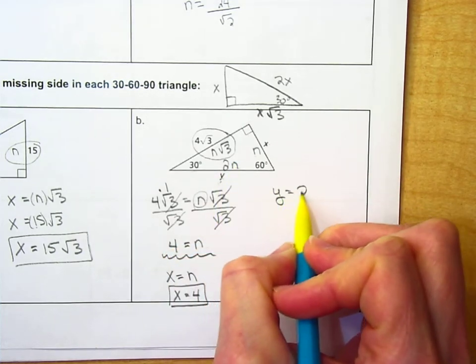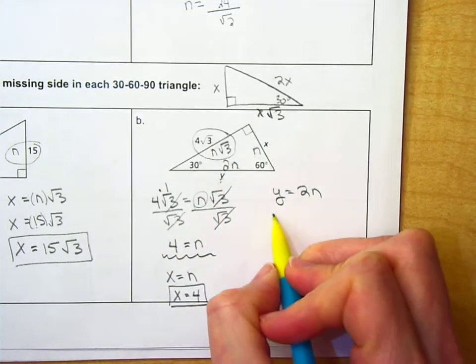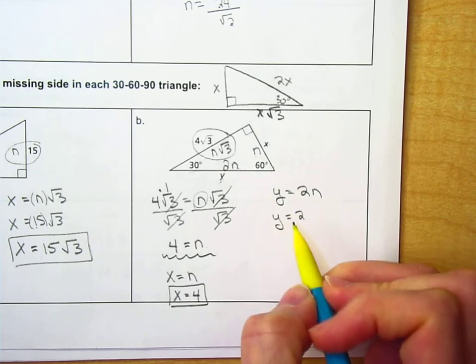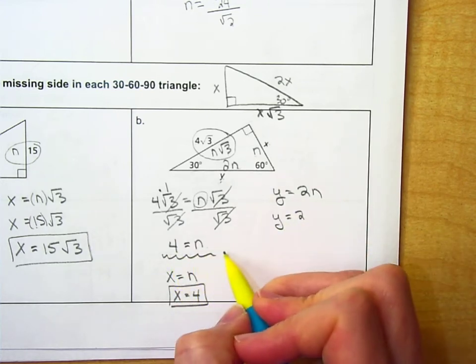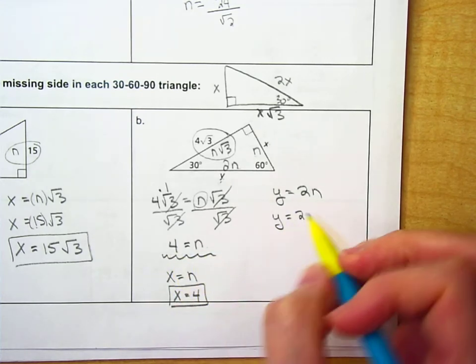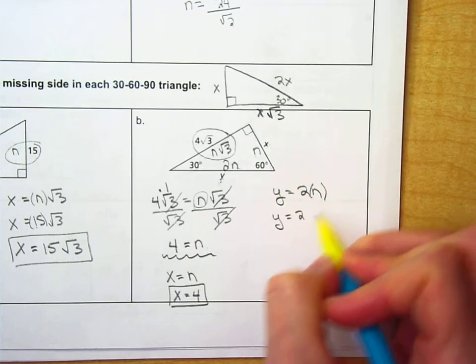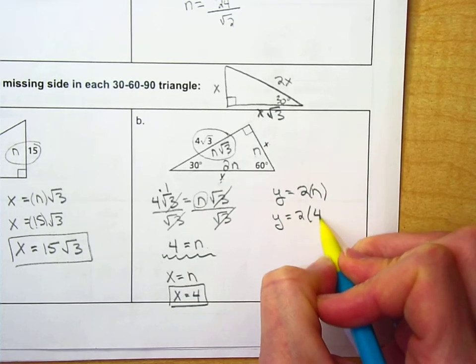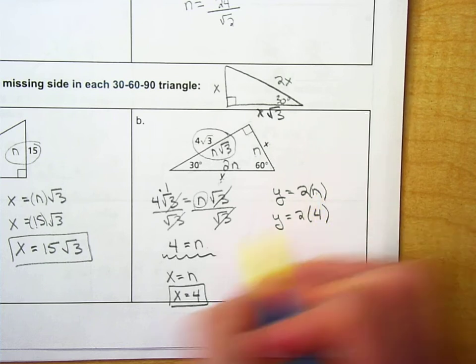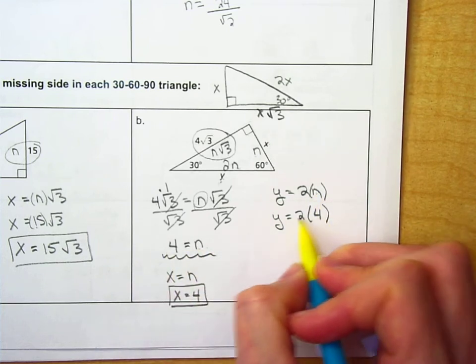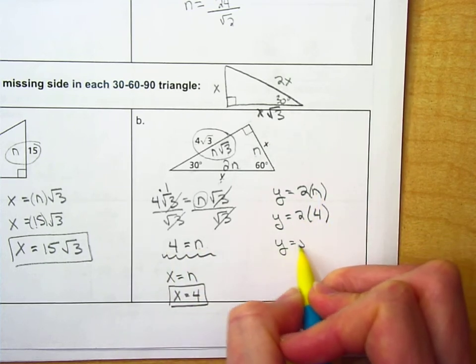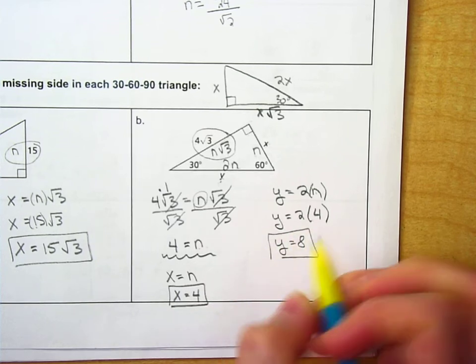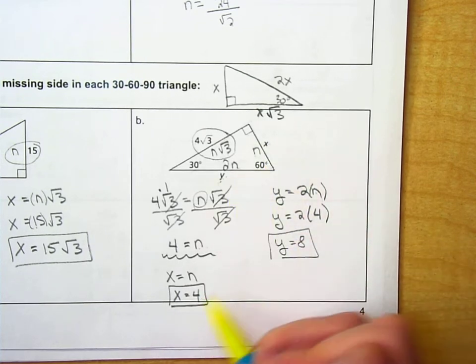Y equals 2n. So y equals, we know what n is. We gave it our squiggly underline right here. Y equals 2 times, wrap up that n, substitute the 4 in place of n, because n is 4, and then simplify. 2 times 4 is 8. So they asked for x and y, and I found x and y.